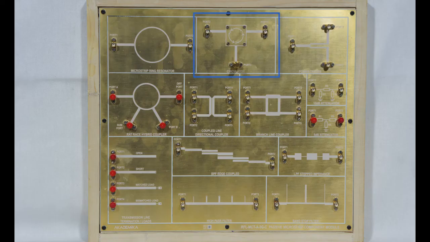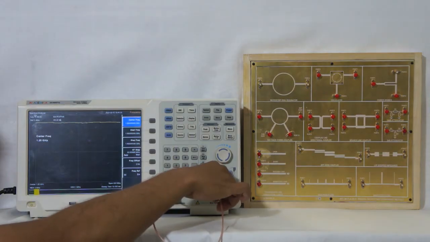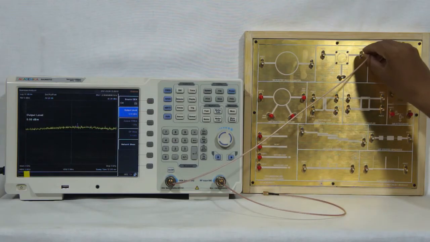A circulator is a passive, 3-port device that only allows a microwave or radio frequency signal to exit through the port directly after the one it has entered. Set the tracking generator output of the spectrum analyzer to 0 dBm and apply this to port 1 of the circulator.